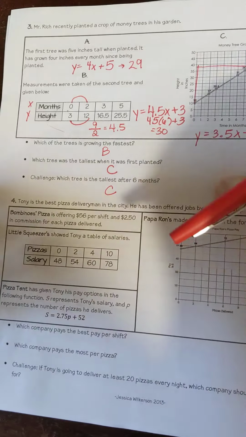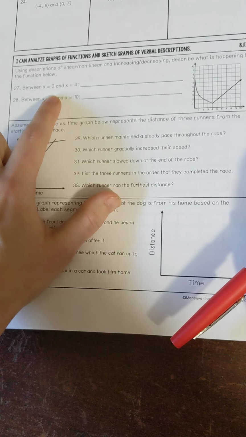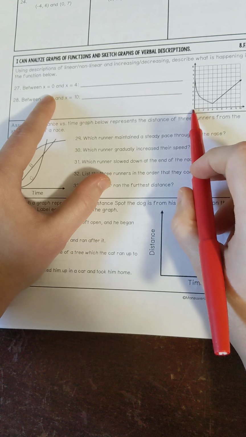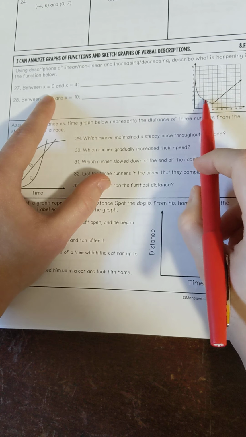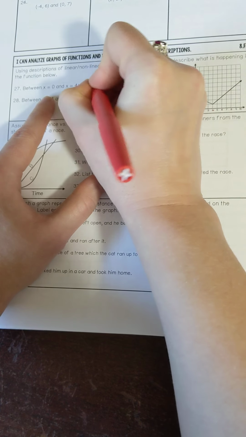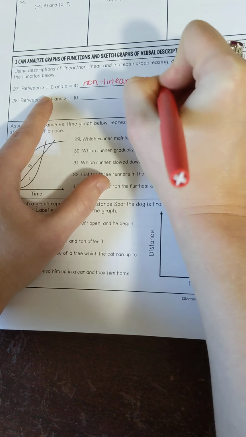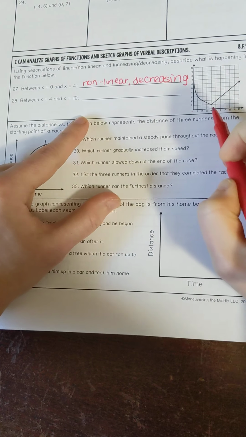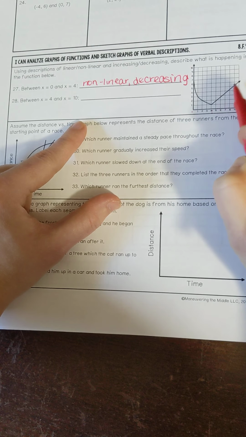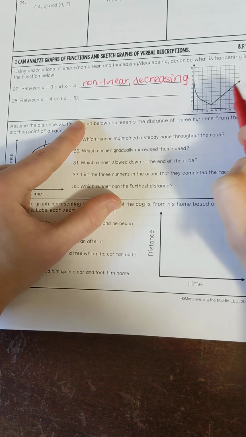All right. Very last kind of question is the distance versus time pictures. So if you forgot, we use the words linear, nonlinear, increasing, or decreasing. So from 0 to 4, it's kind of going downhill, so we know it's decreasing, and it's not a straight line, so it would be nonlinear. So nonlinear decreasing is how you would describe that. So for here, from 4 to 10, see if you can figure out if it's linear or nonlinear, and increasing or decreasing.